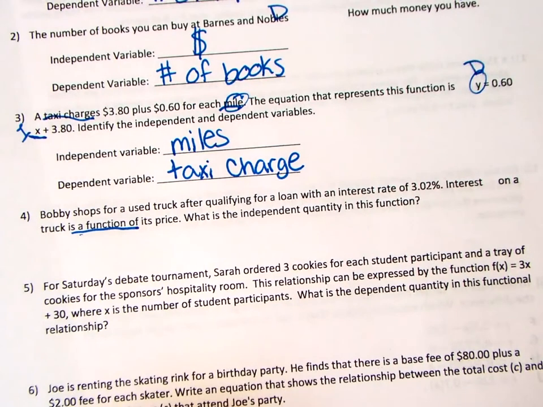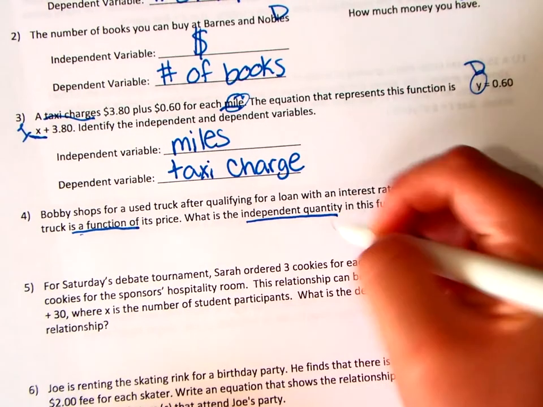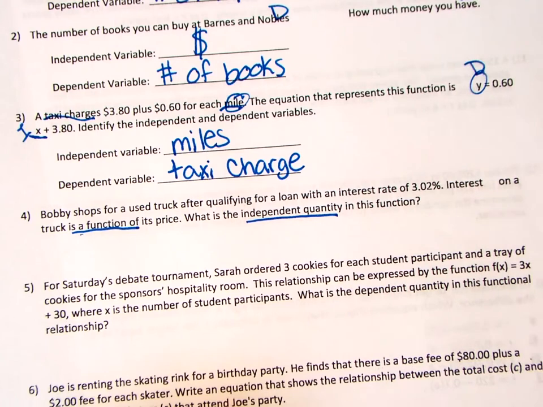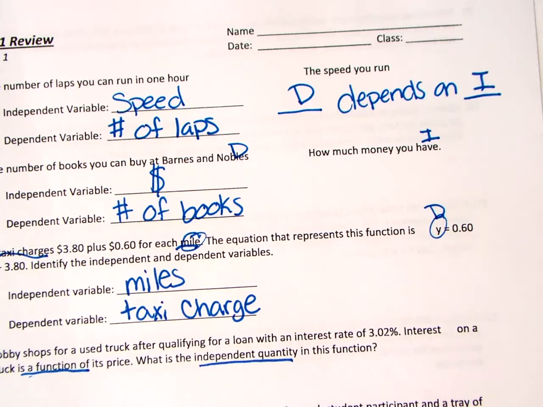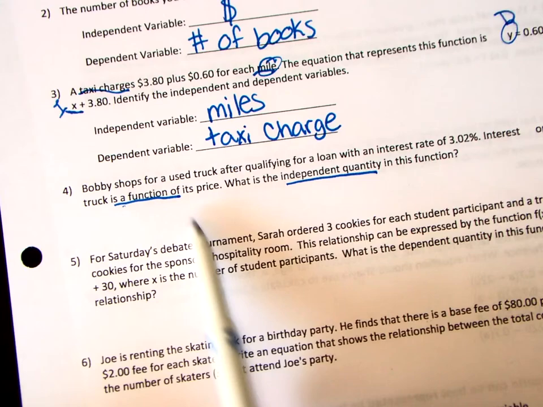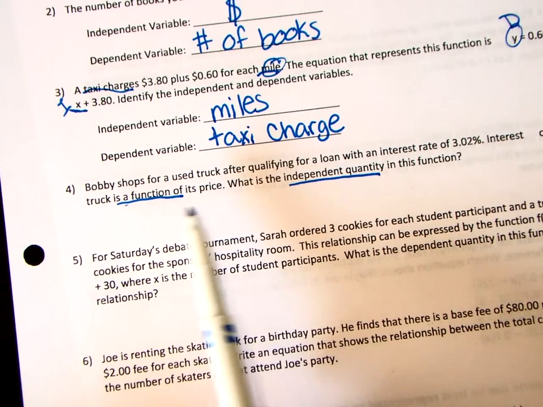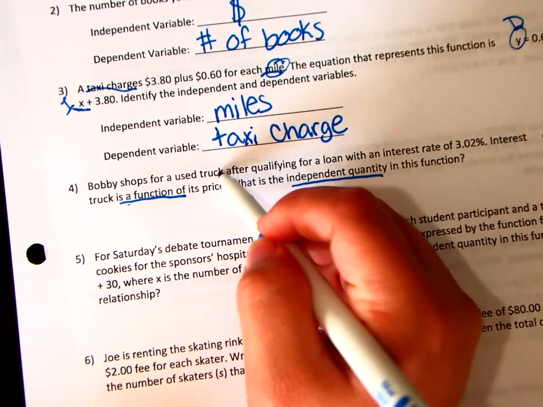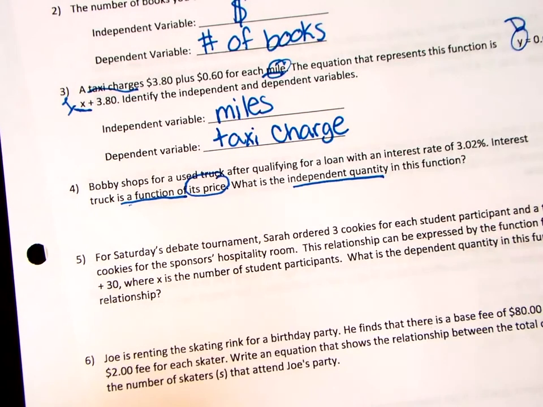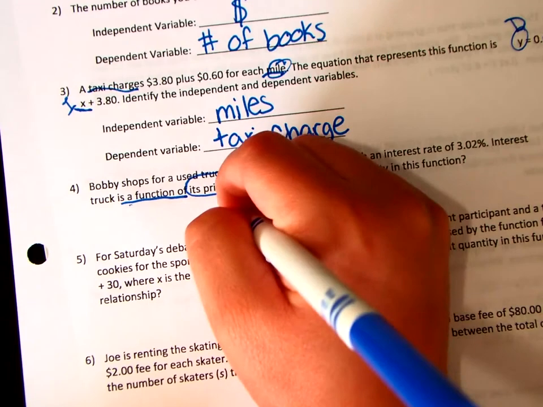What is the independent? So in the sentence, blank depends on blank. The independent, does it come first or last? Last, good. So what comes last? What's the last part of that? The price. So the price is the independent.